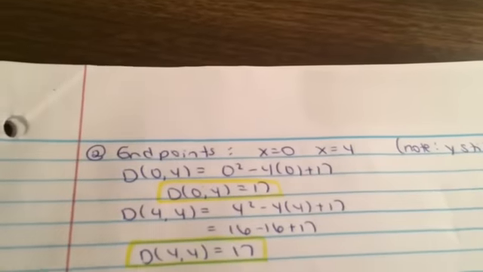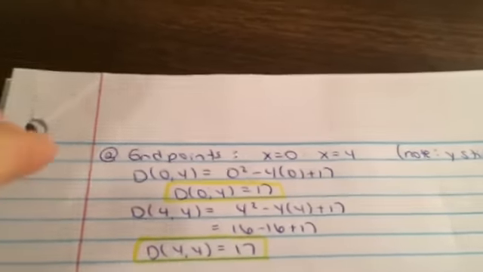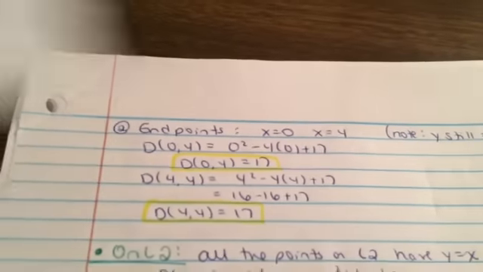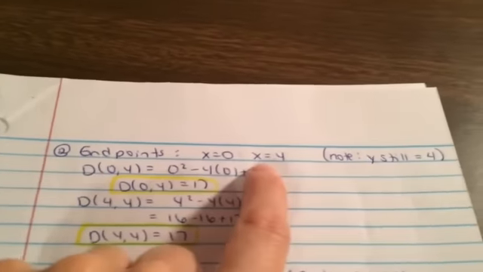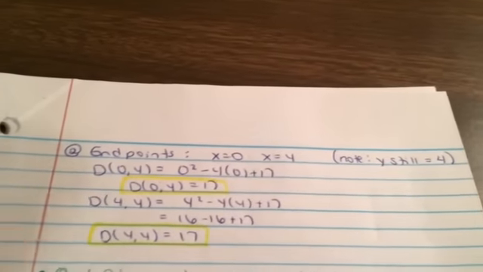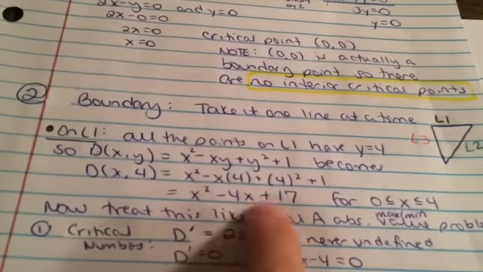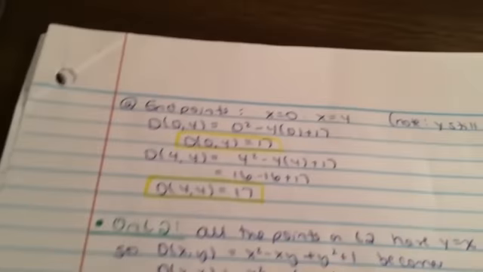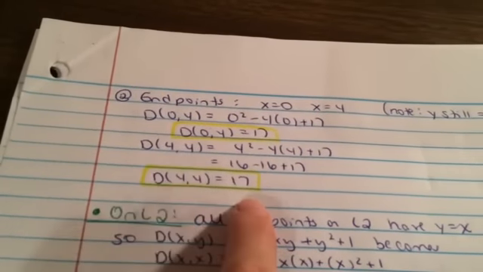This is again the Calculus 1 part. On the Calculus 1 part, you have the critical numbers and the endpoints. Okay, this is still line 1. So the endpoints were here, the endpoints of the interval. My endpoints are 0 and 4. Y is still 4. So I'm plugging them in here, for x. So plug in 0 for x and I get 17. Plug in 4 for x, I also get 17.